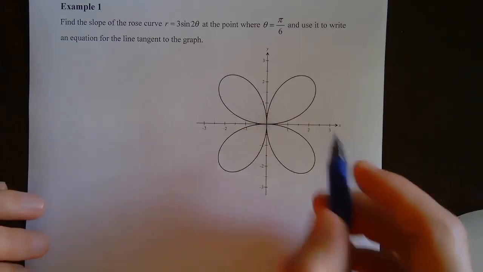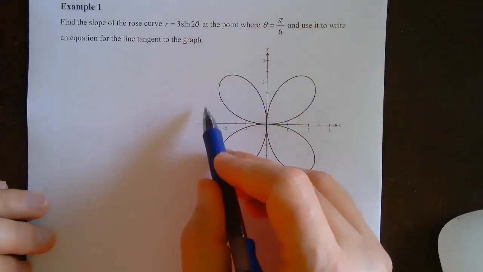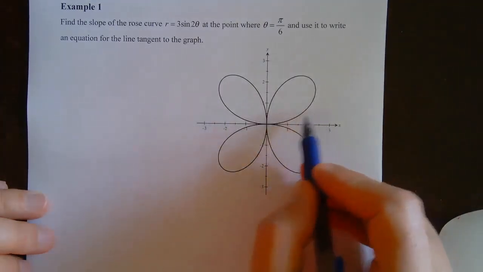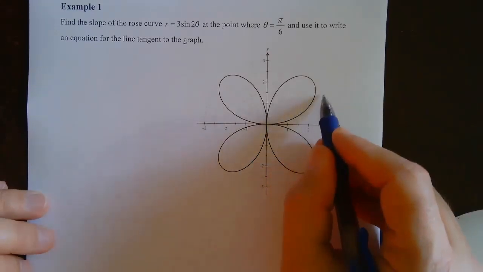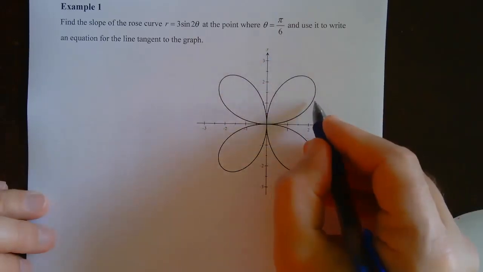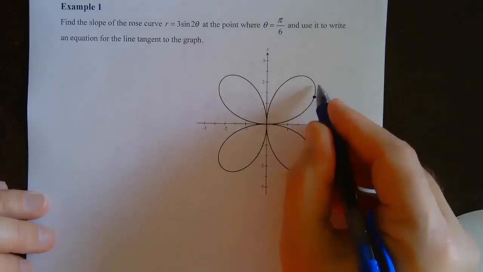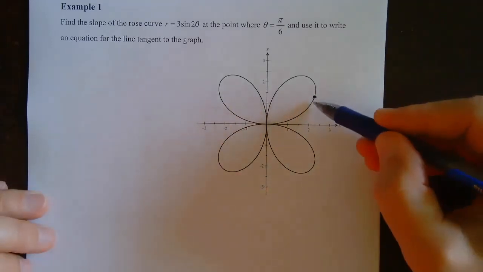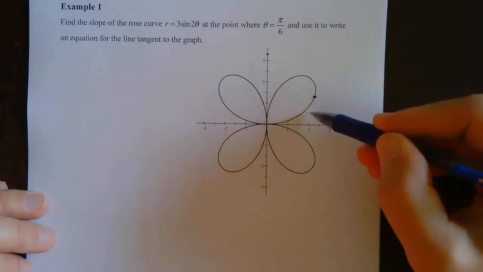Right off the get-go, let's see. This is 1, 2, 3, 4, 5, 6, 7, 8, 9, 10, 11, 12. Since this is pi, this would have to be 12 pi over 12. So each line is pi over 12. This would be pi over 12, this would be 2 pi over 12, but 2 pi over 12 is pi over 6. So we're talking about the point right here. We're trying to find the slope of the tangent line to the curve right here. You can imagine looking at this, our derivative should come out to be a positive number.